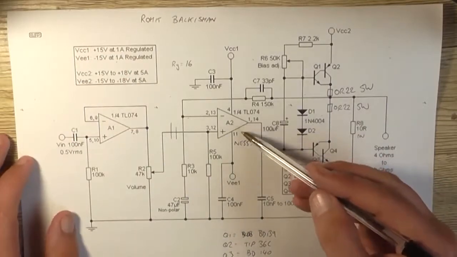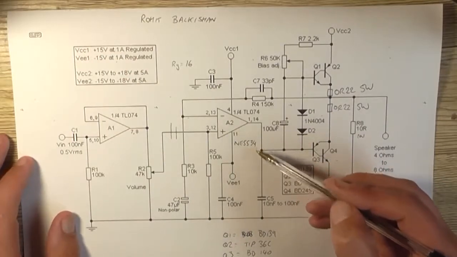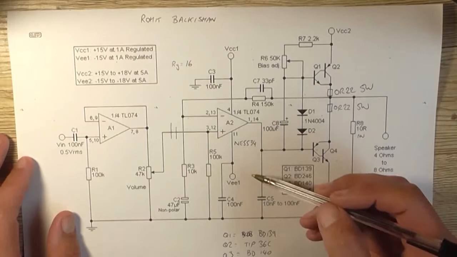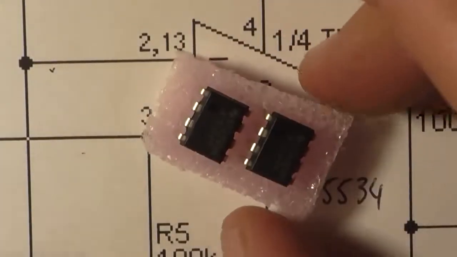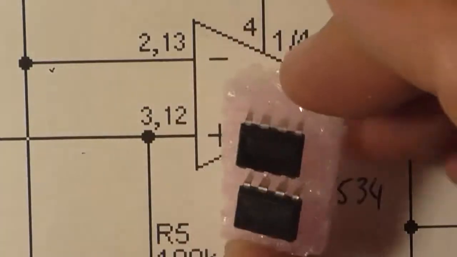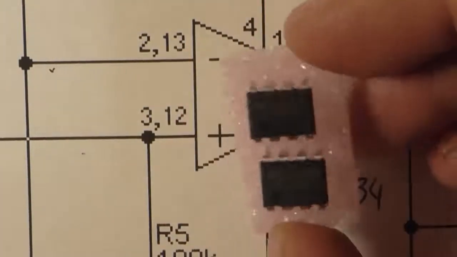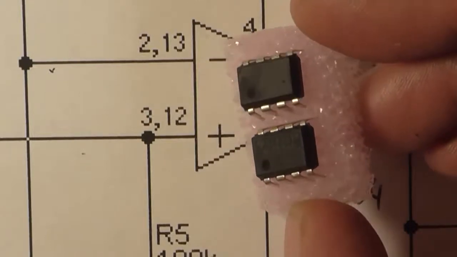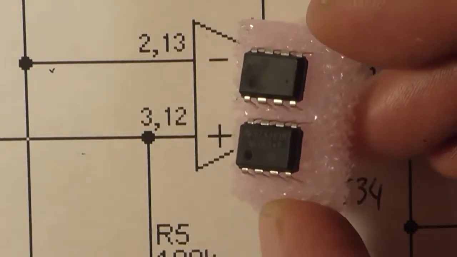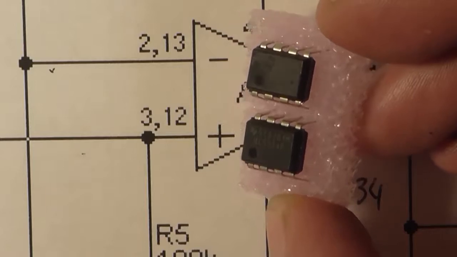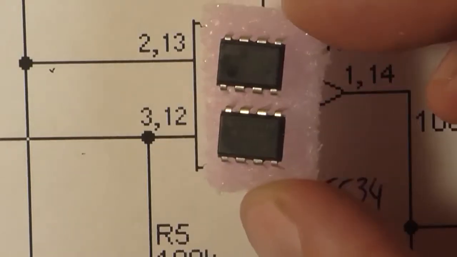I'm going to change it to an NE5534. I believe it's a NE5534A. So let's have a look at these. These are NE534P. I don't know if you can see that, but it's an NE534P. And this is the low noise version.